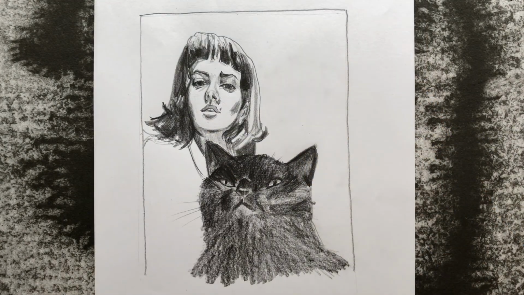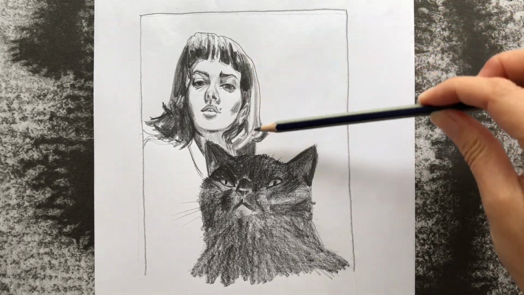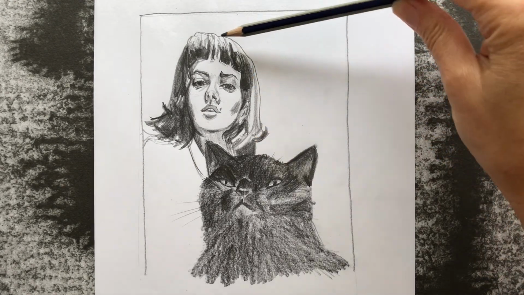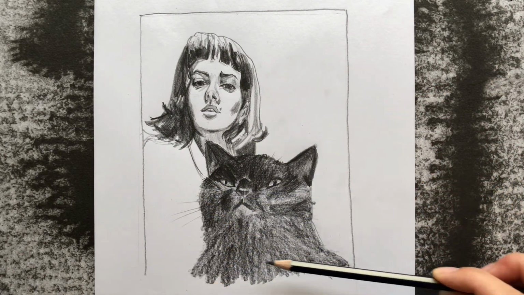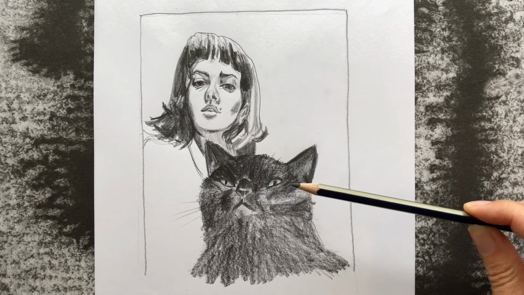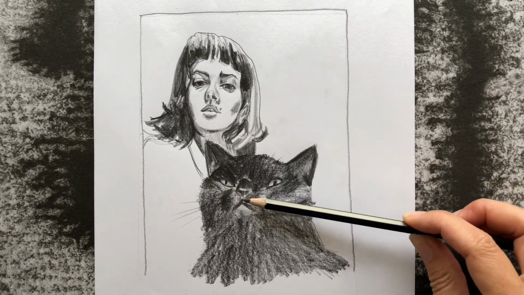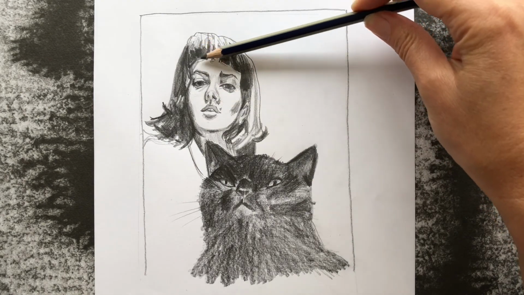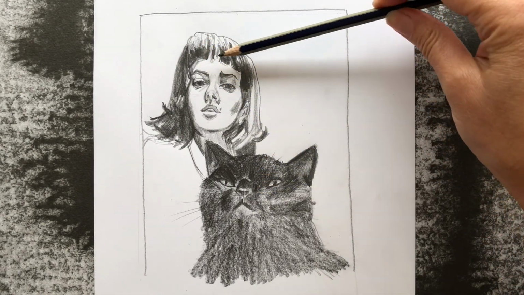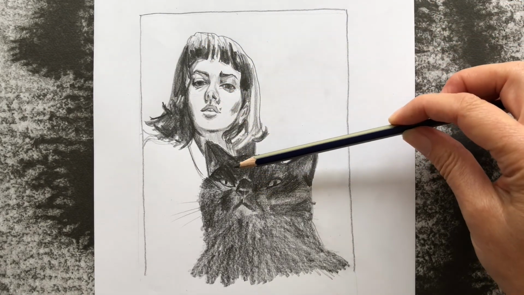So here's my finished portrait for the day. I've tried to enhance the shapes that I used from when I drew the negative spaces, and added lots of texture in with the cat fur, and tried to keep the cat's face angled upwards because it's a nice balance, I think, of Kate looking downwards.